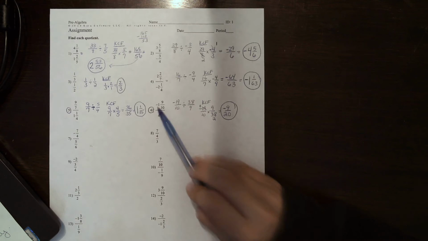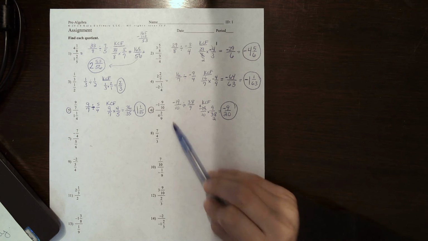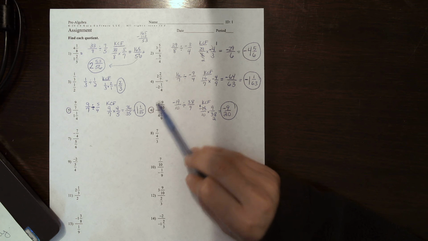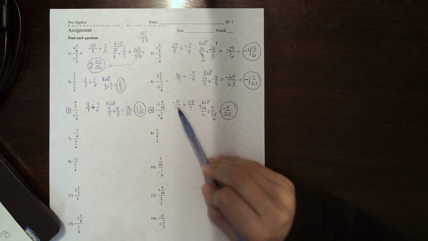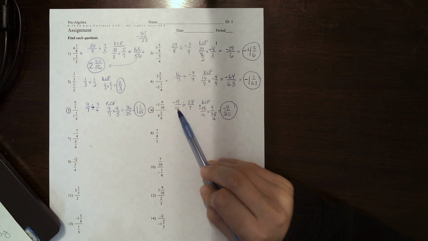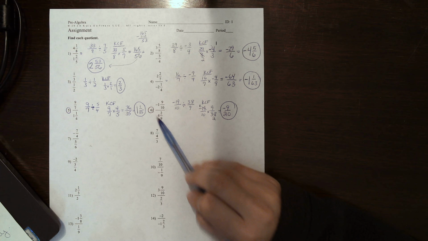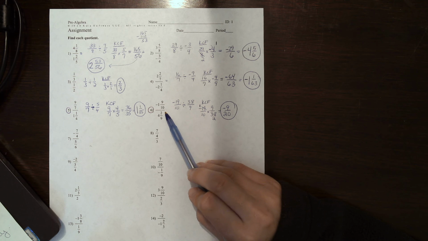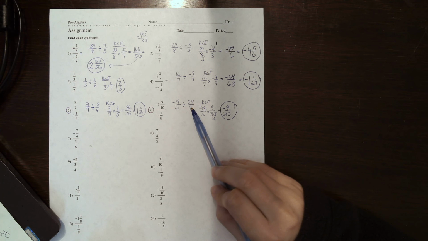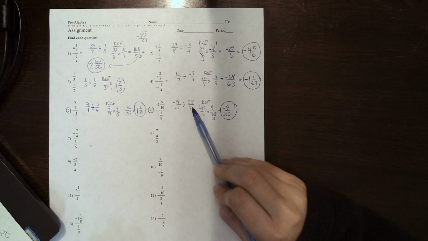Number 6, we have -1 and 9/10 divided by 4 and 2/9. Let's convert this mixed number to an improper fraction. So 10 times 1 is 10, plus 9 is 19, but it's a negative. So -19, keep the same denominator, which is 10. Write your division sign, and convert our second mixed number to an improper fraction. So 9 times 4 is 36, plus 2 is 38, so 38 over 9. So we have -19 over 10 divided by 38 over 9.